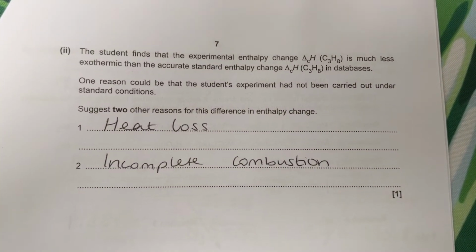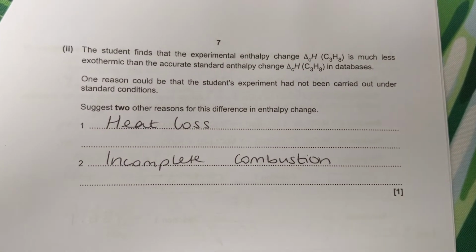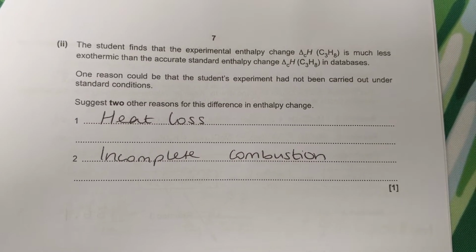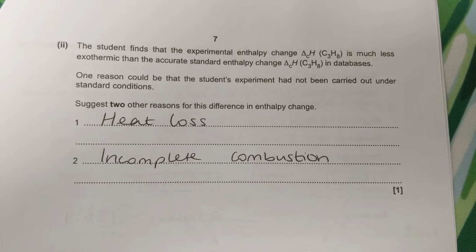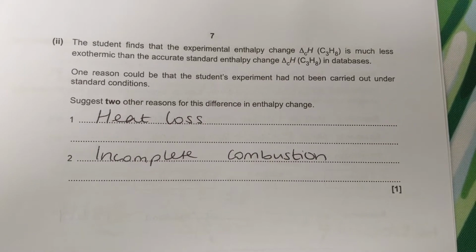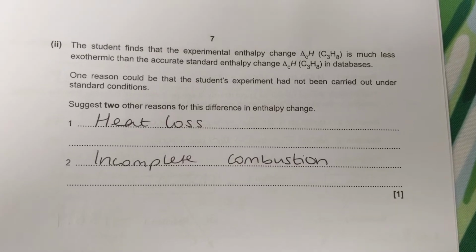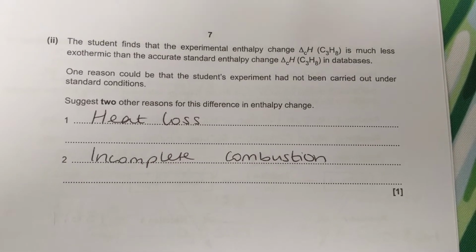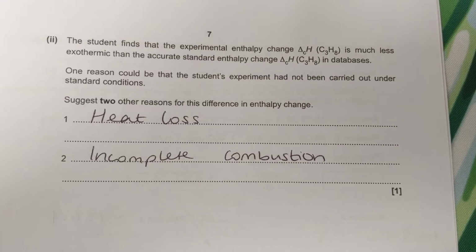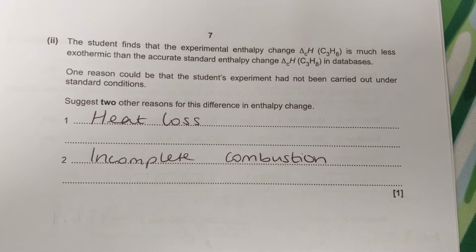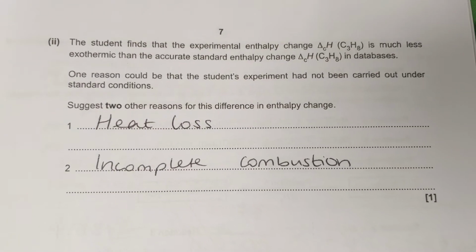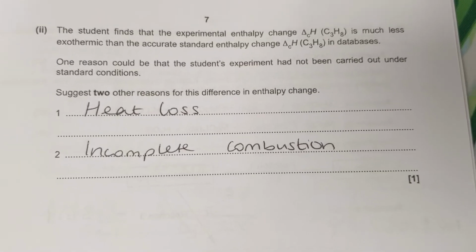Another practical based question, it says the student's experimental enthalpy change is much less exothermic than the accurate one in the database. Suggest 2 reasons for this difference. So the first big reason is heat loss. When you do a practical, there's a lot of heat lost in these kinds of reactions. And another reason is incomplete combustion of the alcohol. That's something that happens when we don't have excess oxygen, and we often see evidence of that by soot formed.